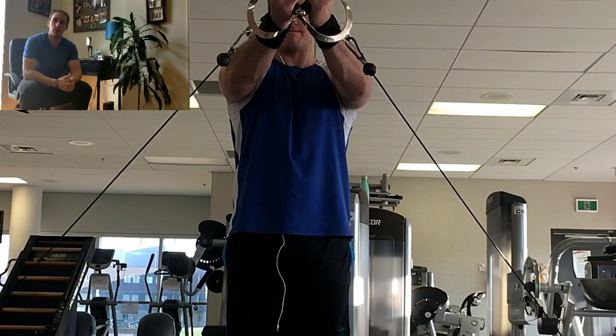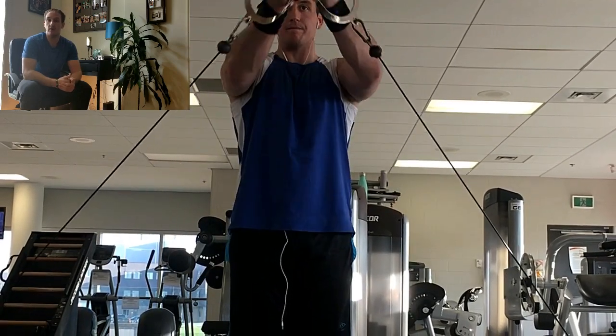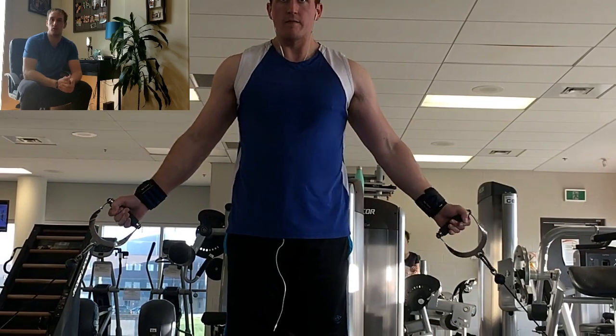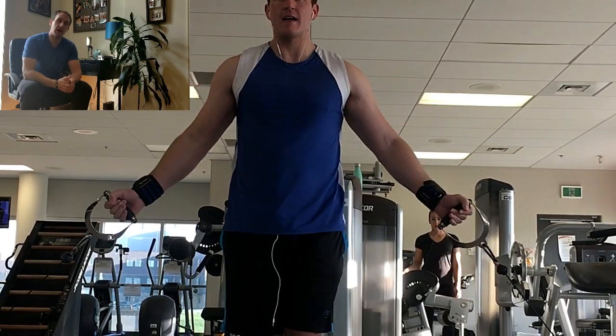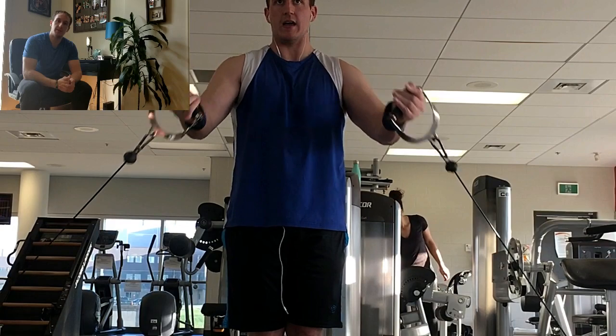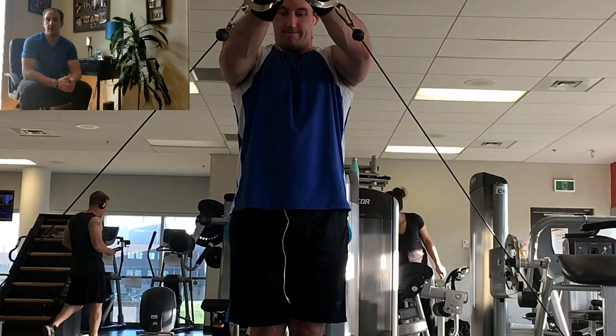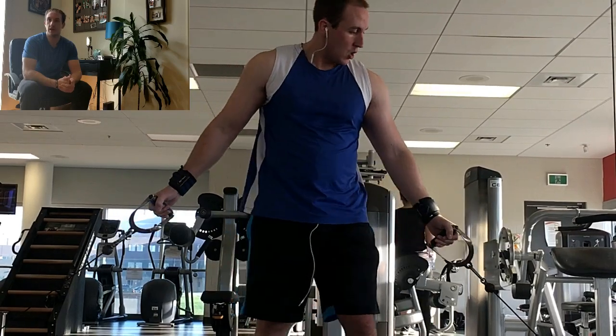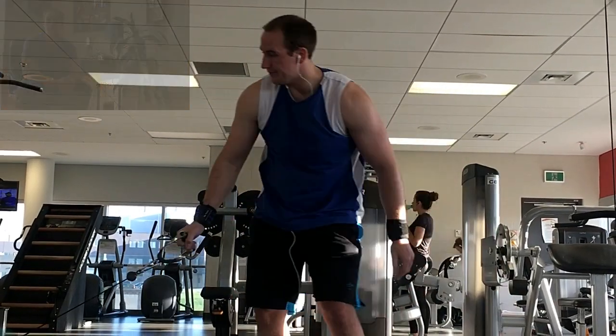So give the low to high cable fly a try, and the reason why it's low to high is because it's going to target the upper chest, because it's going to run the way that the upper chest fibers run. So this is going from a flat bench press, where you're hitting the entire chest, to more of an isolation style exercise for targeting the upper chest with this low to high cable fly.